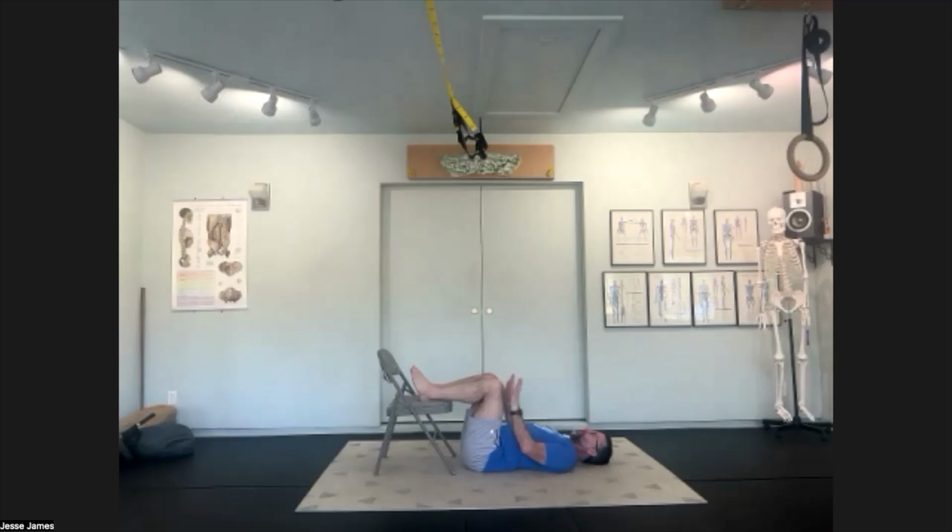Hands are going to go on the knees, and we're going to actively push the knees away, full extension of the elbows, and at the same time, pull the knees into the hands so that you create some tension in your core. And I want to maintain that tension, so I'm constantly pushing and pulling.